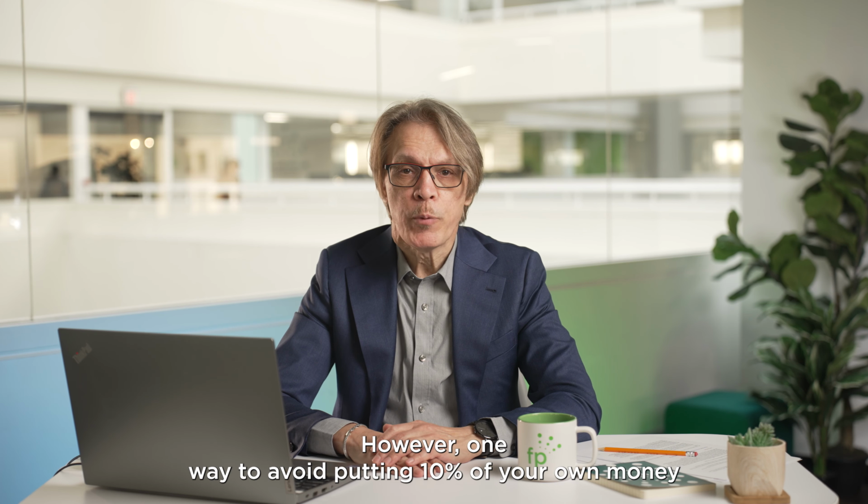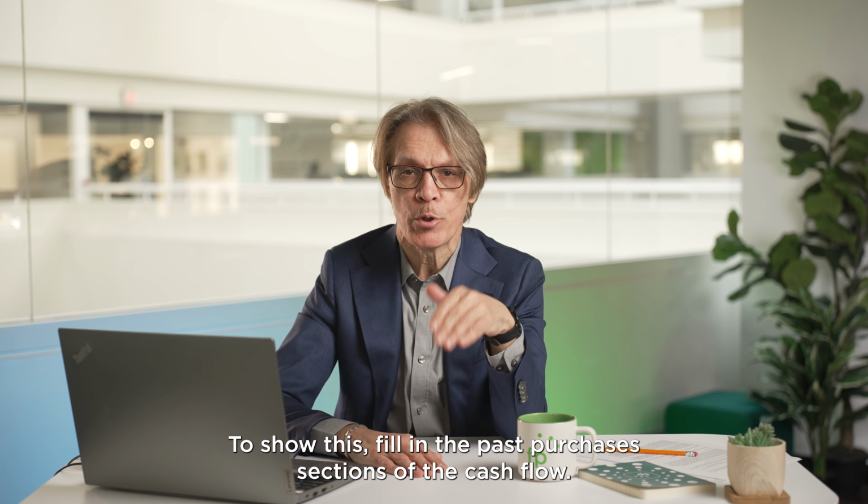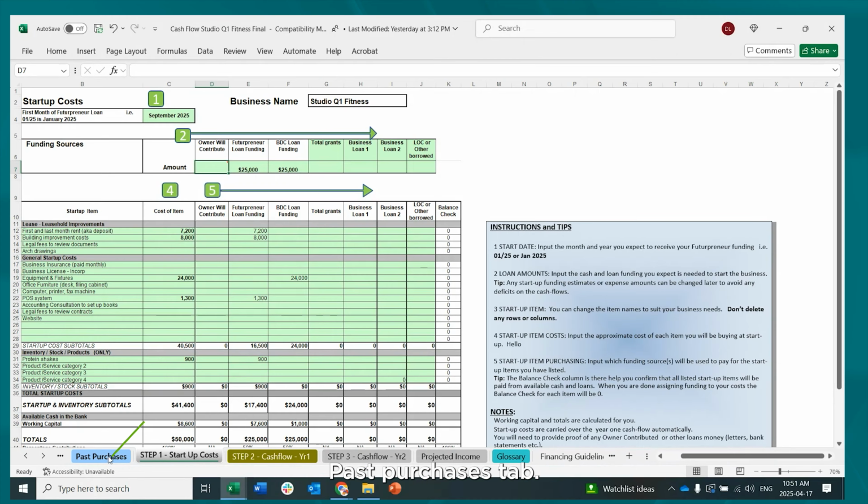However, one way to avoid putting 10% of your own money is to show that you have already spent that money towards your business. To show this, fill in the past purchases sections of the cash flow. Let's go there. Past purchases tab.